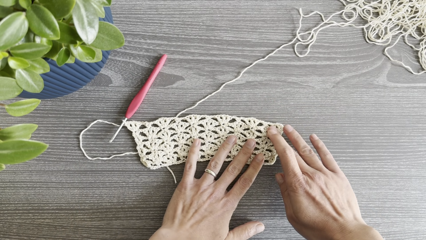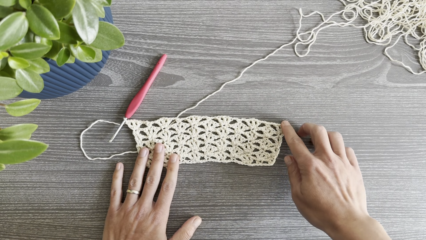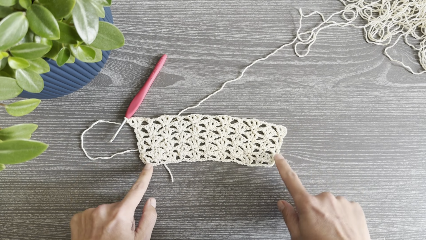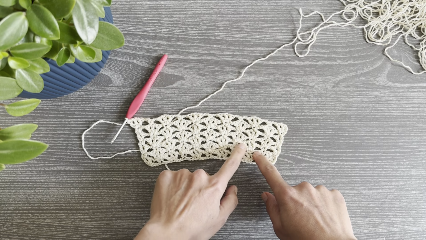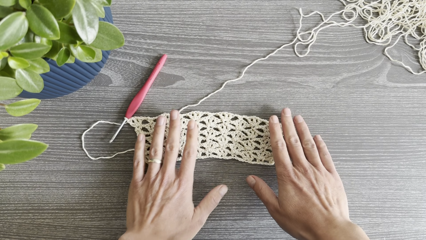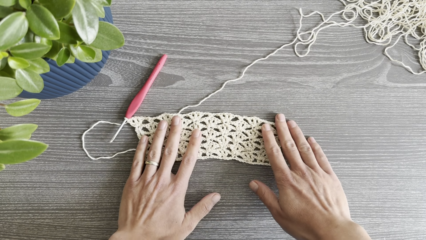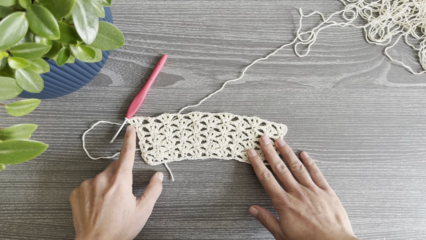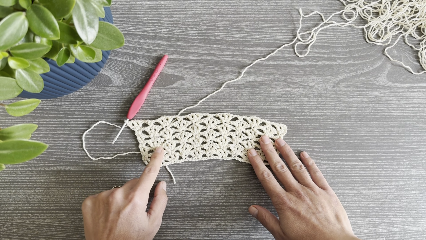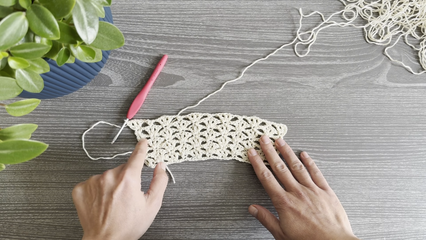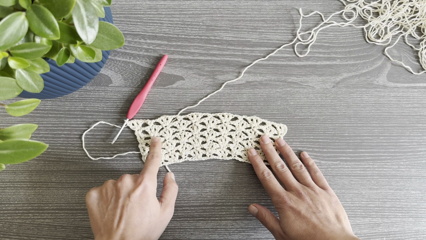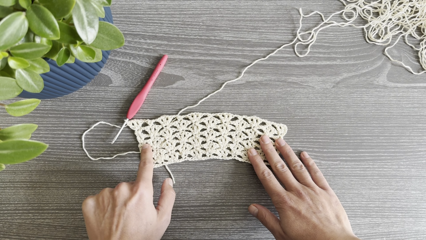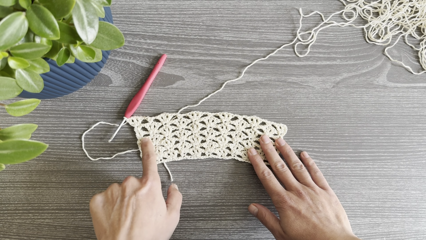And now I have at the beginning and at the end of the row a full shell, not only half. And let's see what we need to do next. So now what I know about my next row pattern is that I will need to work into the middle double crochet. I will have to work a single crochet. But what about what I'm doing before?